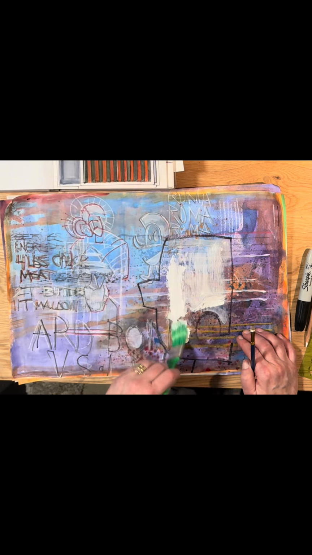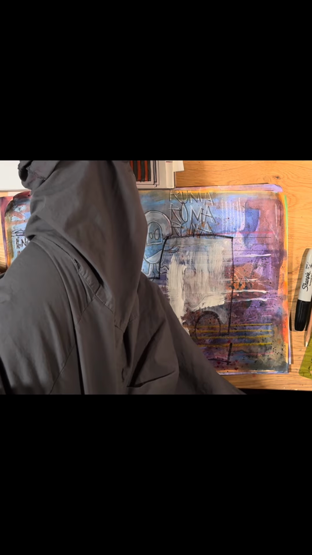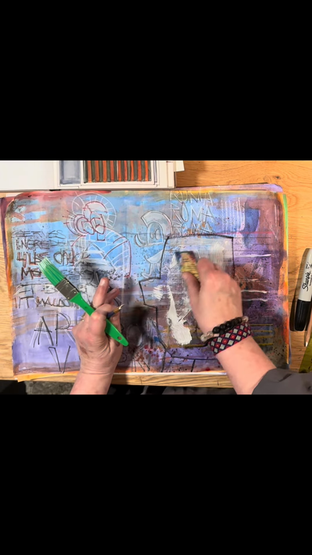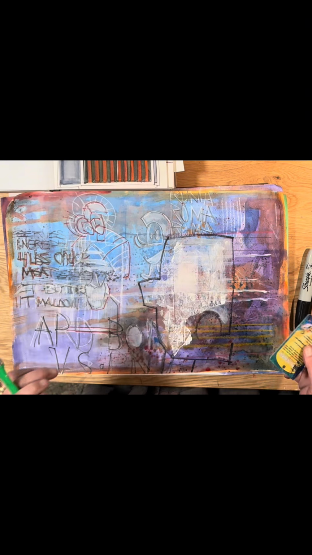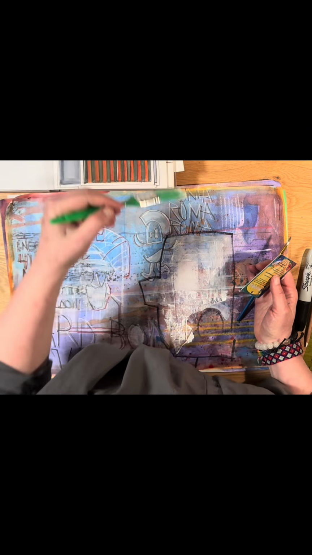Sometimes I'll put down a chunk of paint like this, and then I'll grab an old credit card and make it like that. Oh geez, that's so much fun.